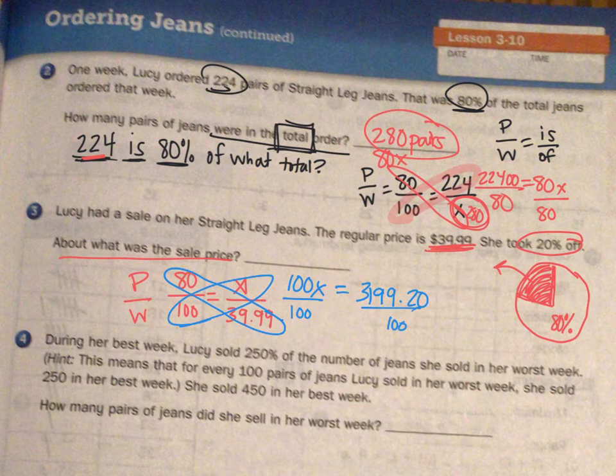And when I divide by 100, I get x to equal 31.992. Now, technically that zero's there, but we can ignore that. However, because this is money, we want to look at this as $31.99. We look at the 2 next to it. It's a 2, so we could just leave it at $31.99.